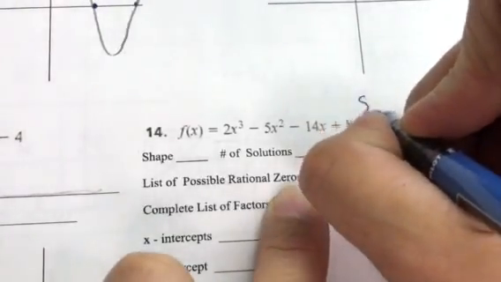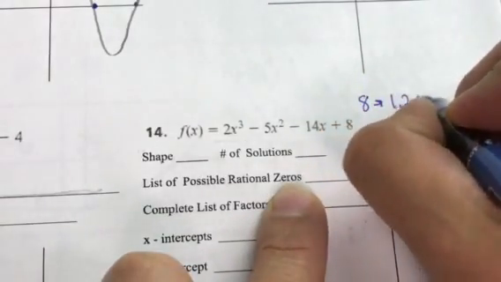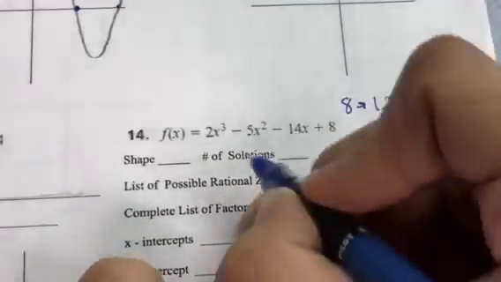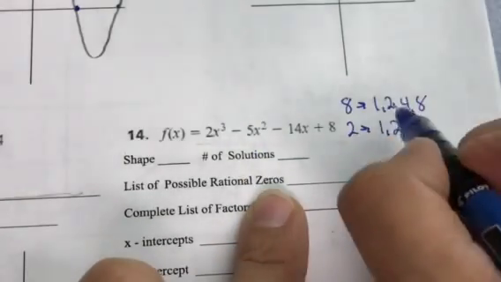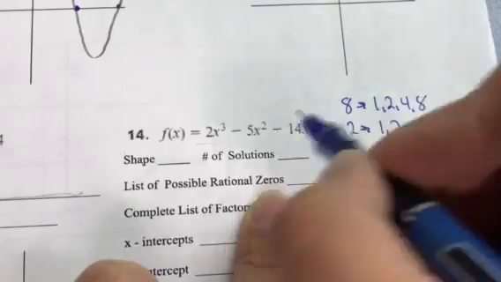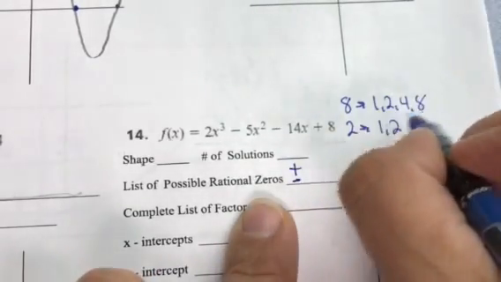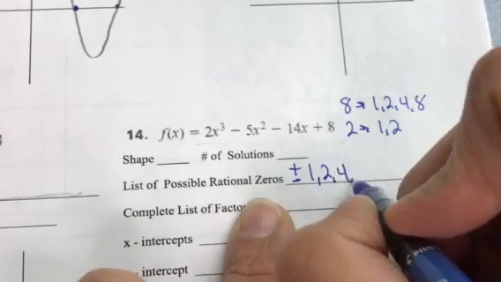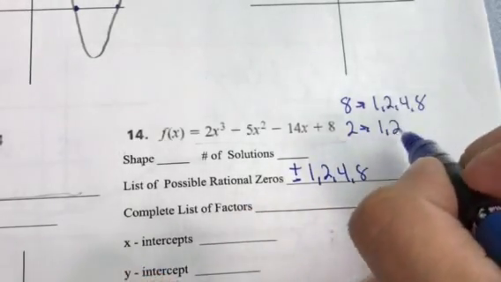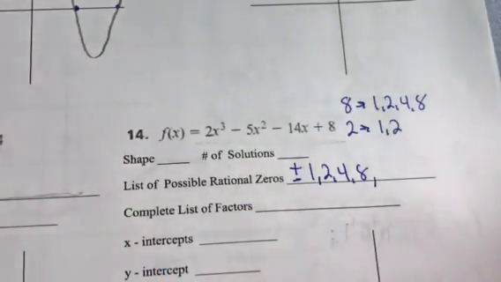So I need the factors of 8. And then I need the factors of 2. So I'm going to make my test list. I'm going to take all of these and put them over 1, plus or minus. So all of these over 1 are just 1, 2, 4, and 8. And then I'm going to take these and put them over 2. And if they're new, I'll add them. But if they repeat, I'll leave them off.